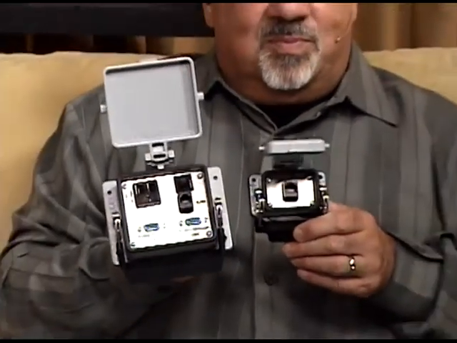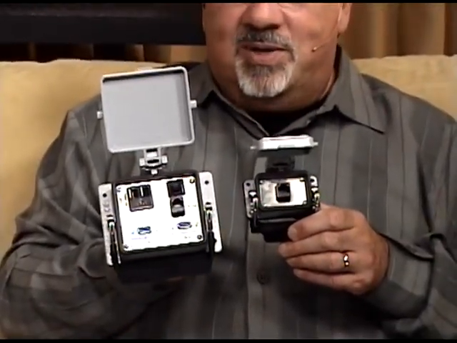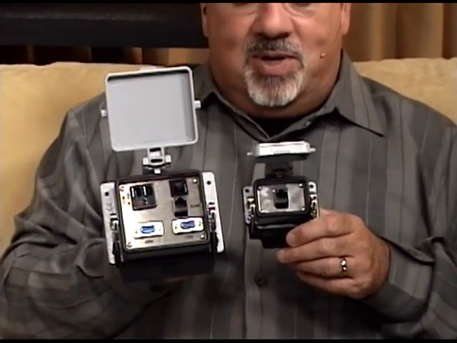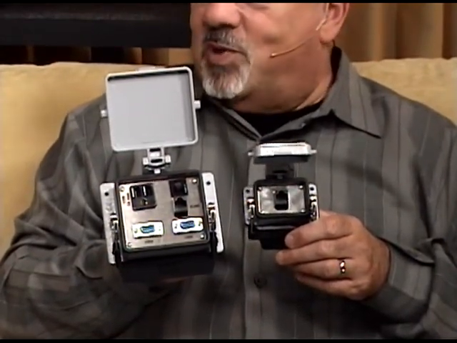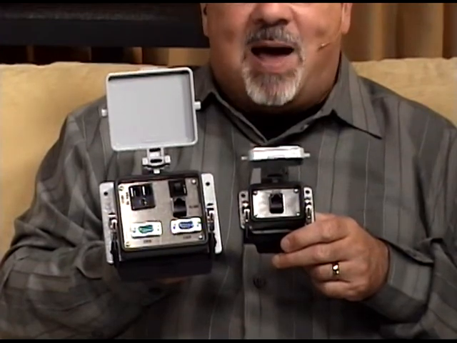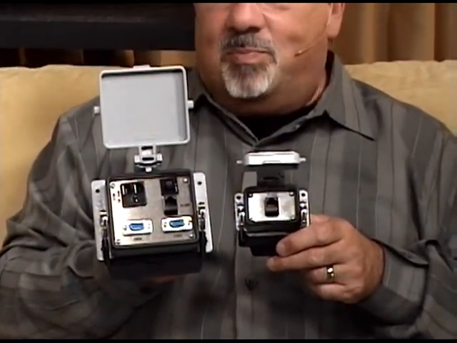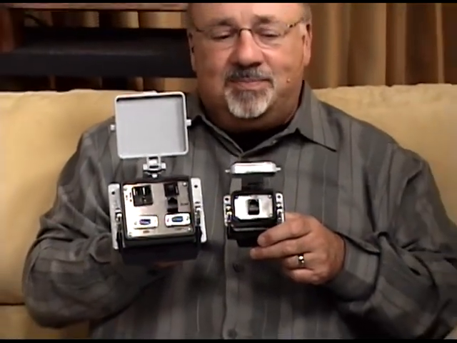But with these, if you have Ethernet inside your cabinet, you can bring these on the outside. So if you want to plug up with a laptop with Ethernet capability, you can do that to program the units and everything.